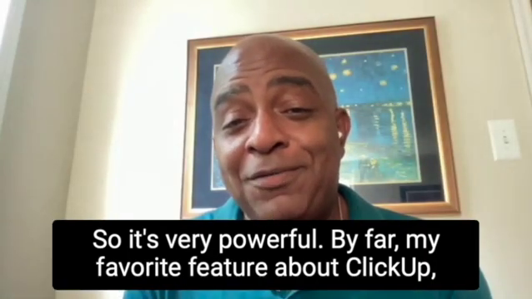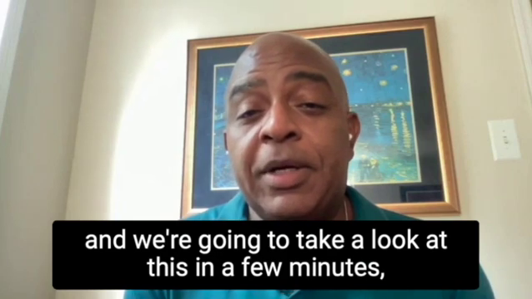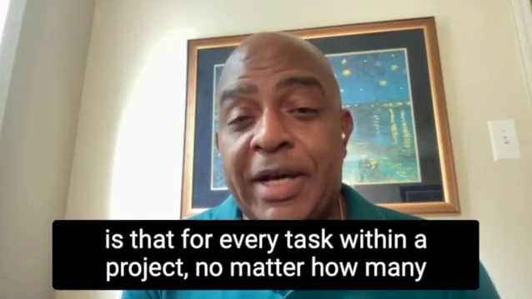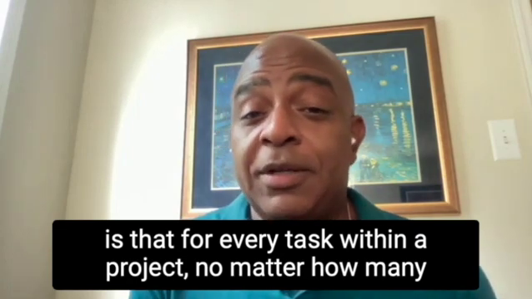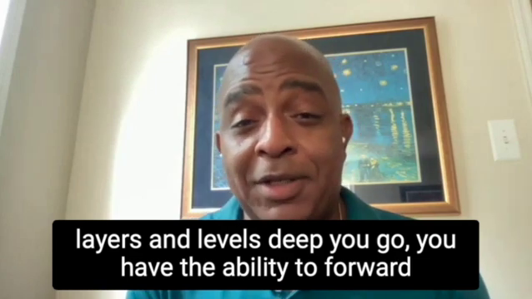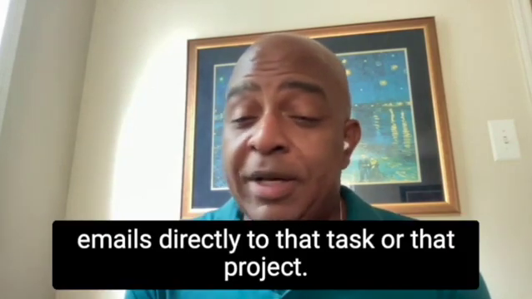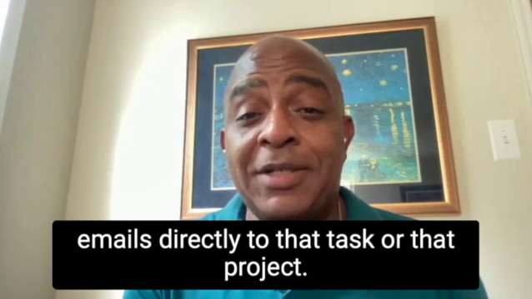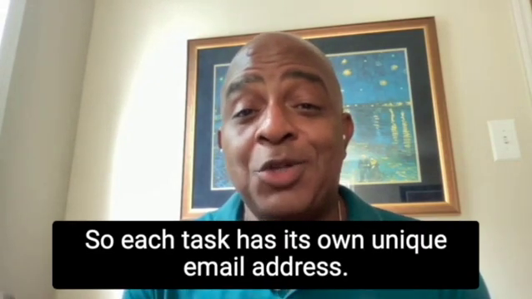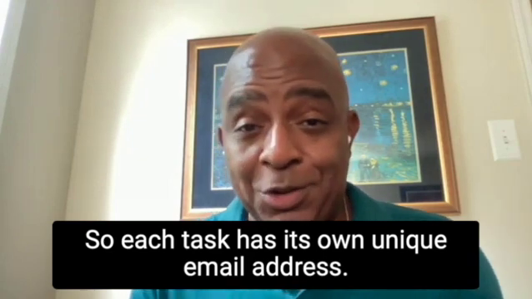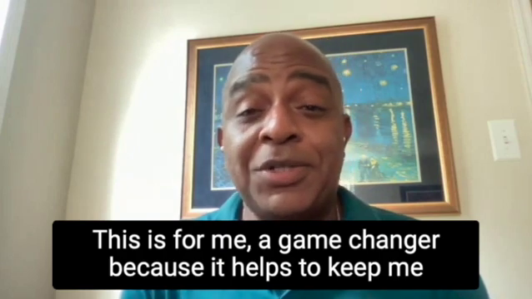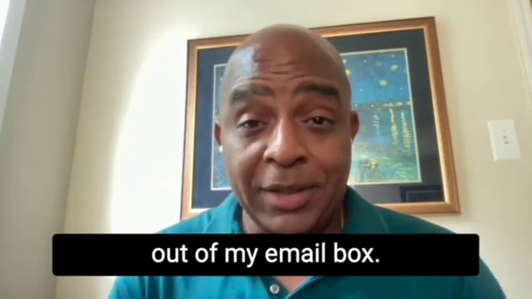By far, my favorite feature about ClickUp, and we're going to take a look at this in a few minutes, is that for every task within a project, no matter how many layers and levels deep you go, you have the ability to forward emails directly to that task or that project. So each task has its own unique email address. This is for me a game changer because it helps to keep me out of my email box.